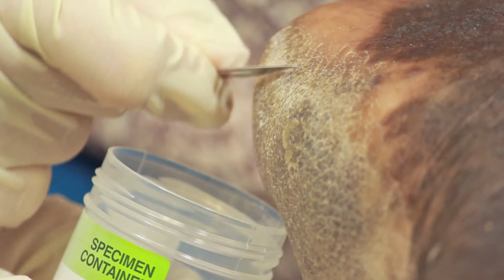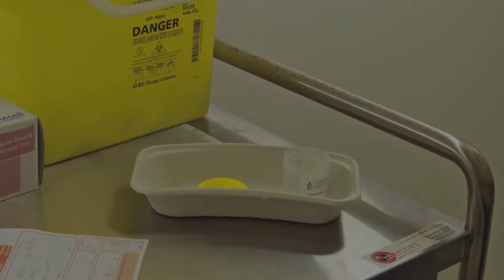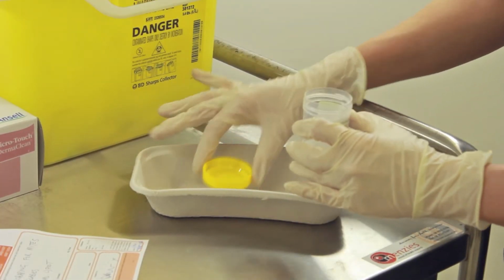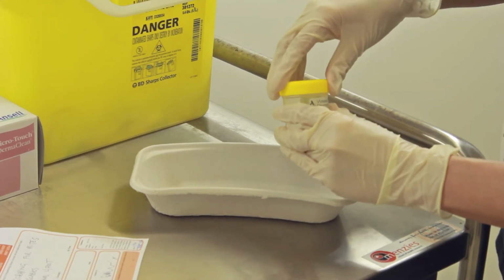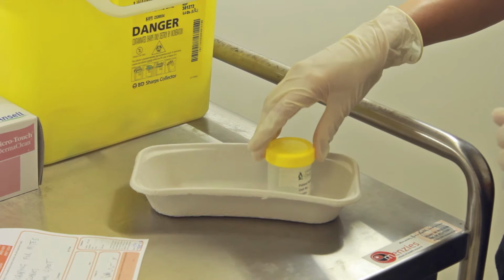Ideally, scraping should be taken from where scaly skin occurs. A few pieces of skin may be sufficient. However, try to collect as much skin as possible. Don't rush the process. The more skin collected, the greater the chance of collecting mites and confirming their diagnosis.